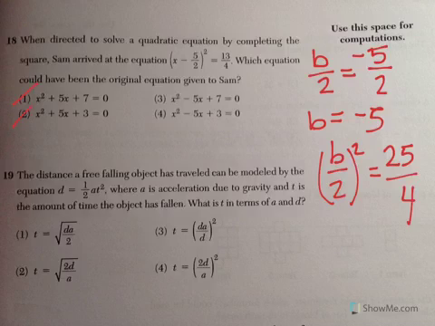Now remember, when completing the square, you are going to add this b over 2 squared value to both sides of the equation. But you're going to do that after the fact, after you get the x's away from the numbers without any x's.